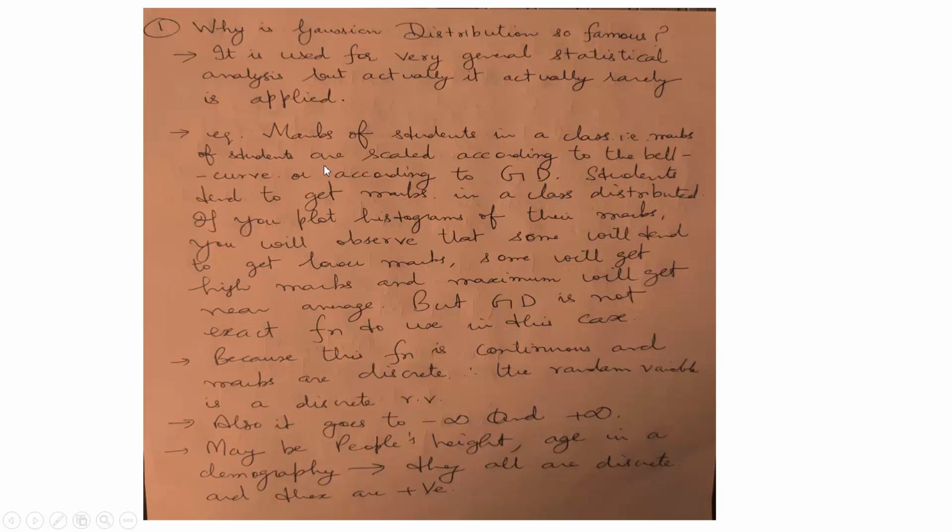For example, if you look at the marks of students in a class, the marks are scaled according to the bell curve, the Gaussian distribution. If you plot the histogram of their marks, you will observe that some students tend to get lower marks, some will get high marks, and the maximum will get near average.